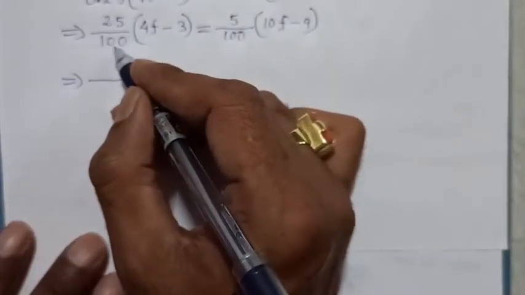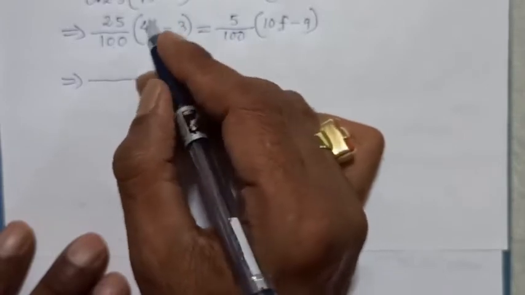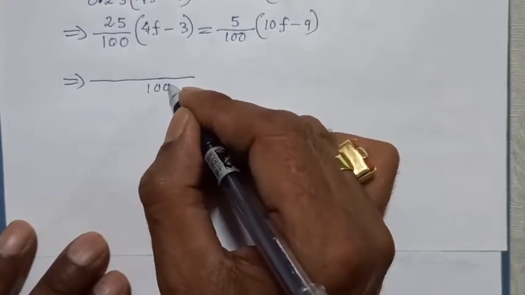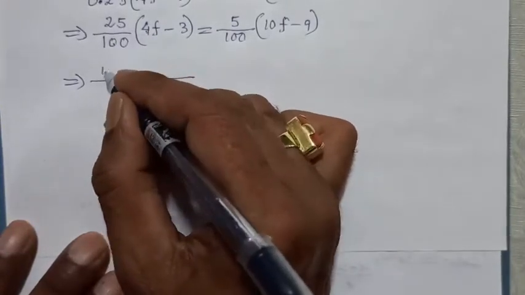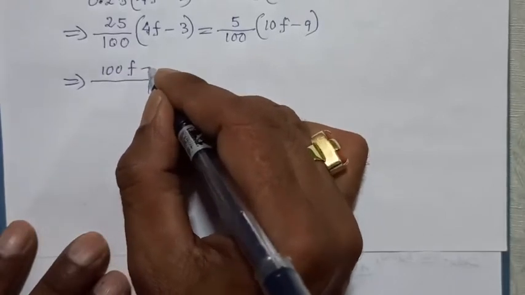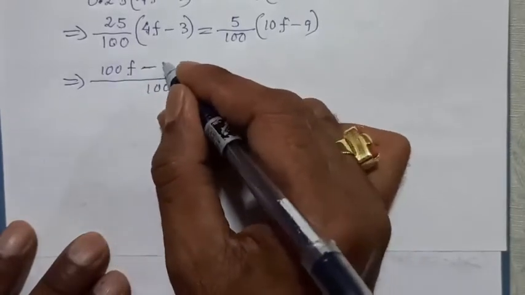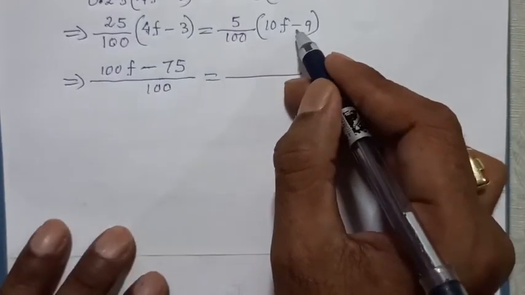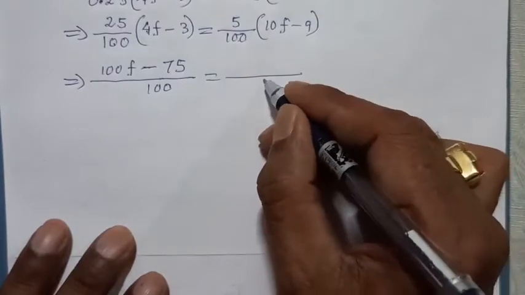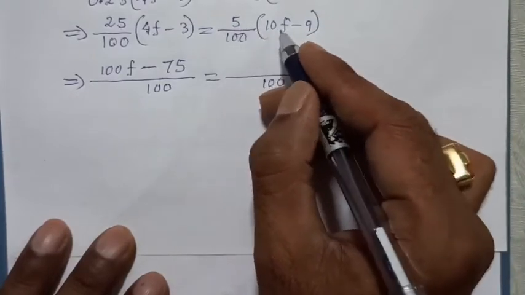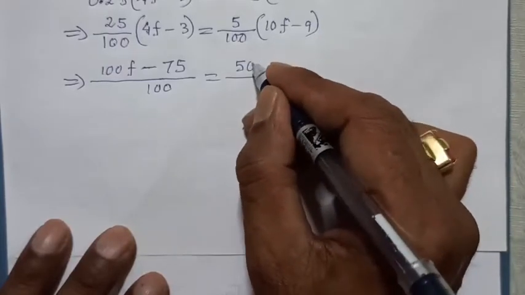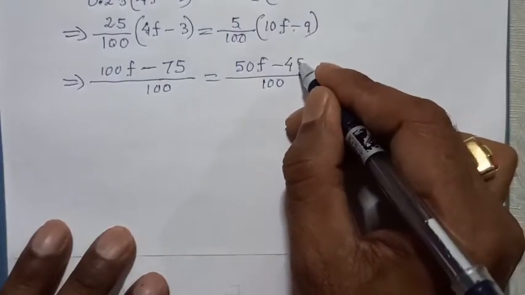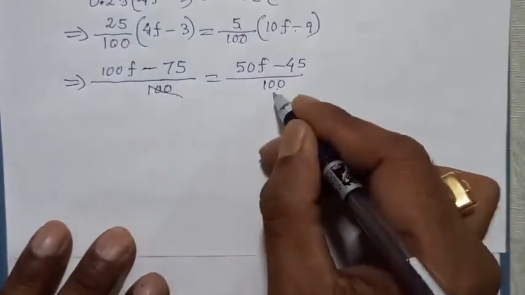25 by 100, let us multiply to 4f. 100 will be in the denominator. 25 into 4f is 100f, minus 25 into 3 is 75. Let us multiply 5 by 100 into 10f minus 9. Denominator is 100, so keep 100. 5 multiply 10f, there is 50f, minus sign. 5 multiply 9, there is 45. This 100 and this 100 are equal, so we can cancel it.